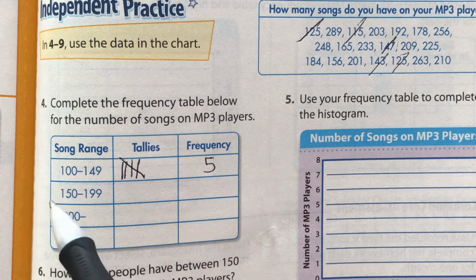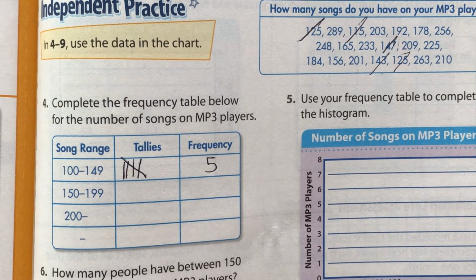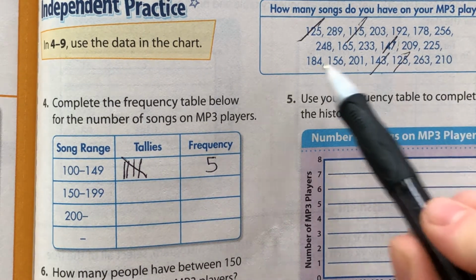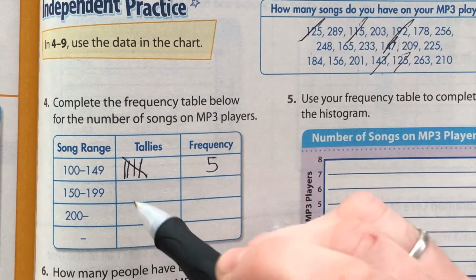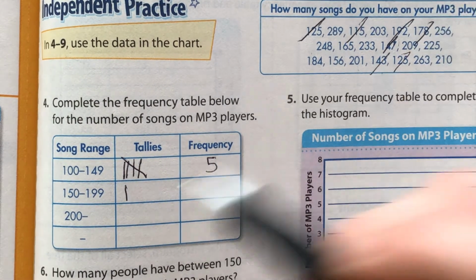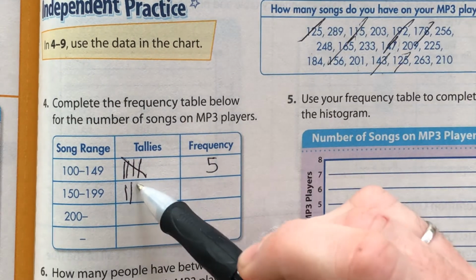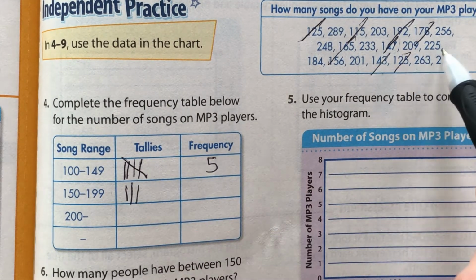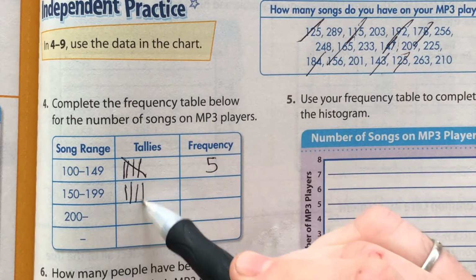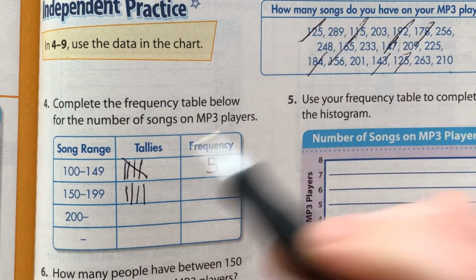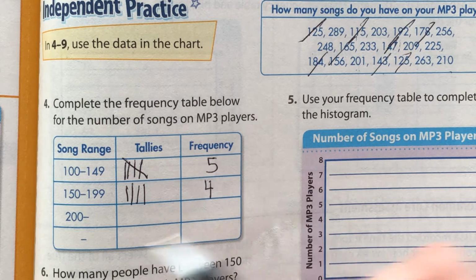Okay, the next one, 150 to 199, okay. Let's see, 192, one tally, 178, another tally, 165, a third tally, 184, a fourth tally, and that's it. So 4 people fell into that.